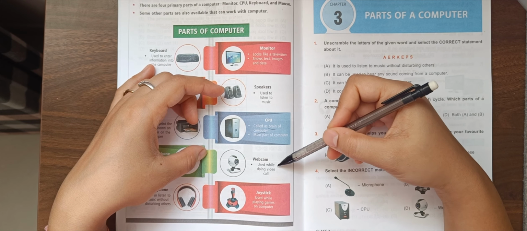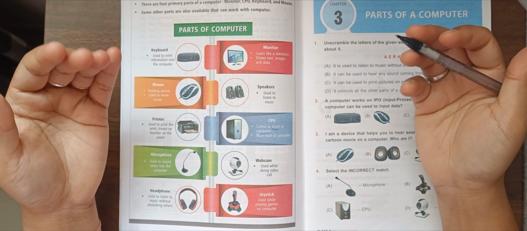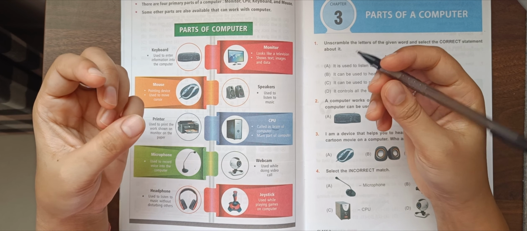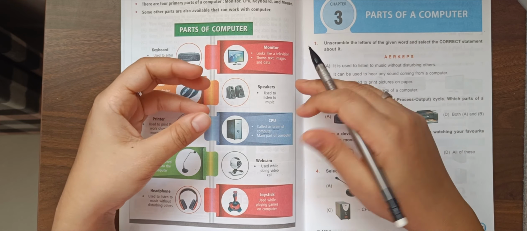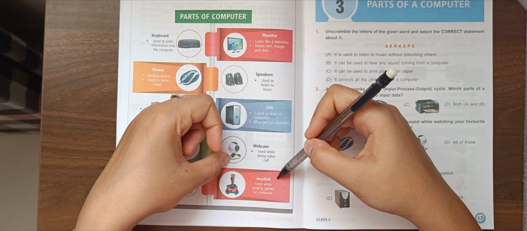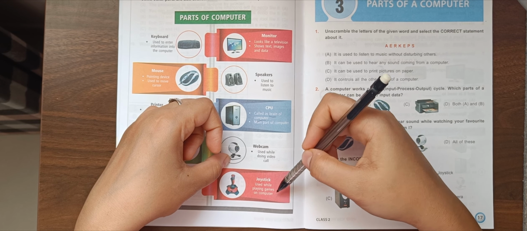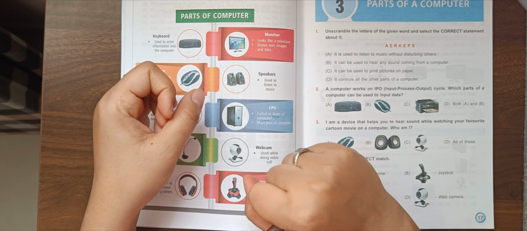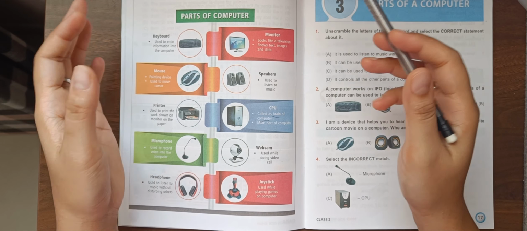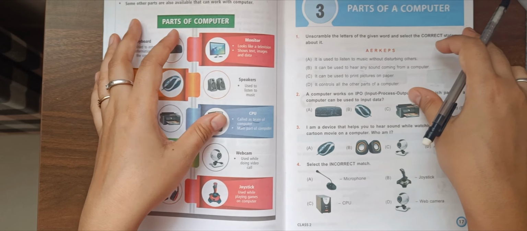Next is webcam, used while doing a video call. Webcam is an input device, used for taking the picture of the person in front of the computer. Joystick is used while playing games on the computer. You can move it like a mouse using the joystick. So these are the input, output and processing devices.